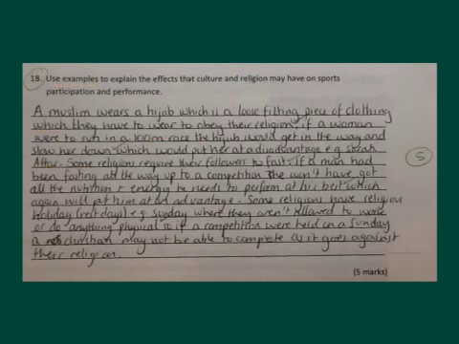Another very good answer, very thorough this one. So starting off talking about the hijab, loose-fitting piece of clothing, have to wear to obey religion. Yeah, correct, 1 mark given there. And then they've gone on to give a situation and how it might affect. So if a woman was running in a 100-metre race, hijab could get in the way, slow her down. Okay, and they've actually given an example here of someone that we read about, Sarah Attar, and one of the articles we looked at was about her in our lesson.